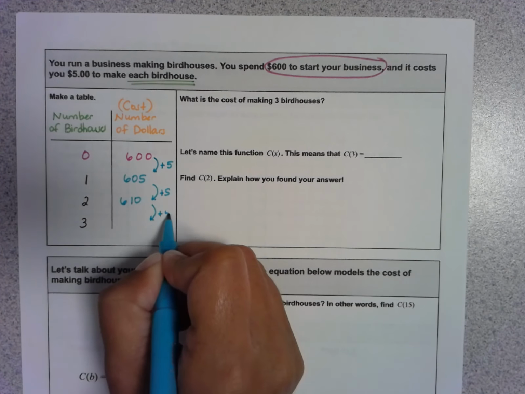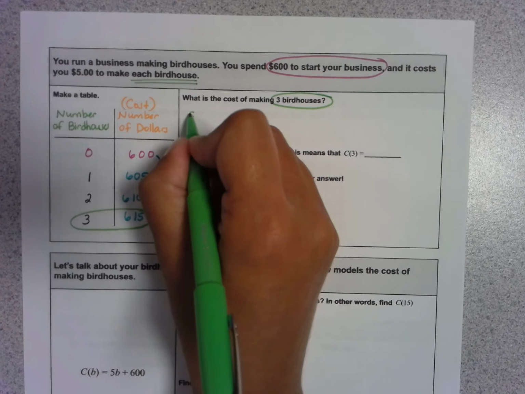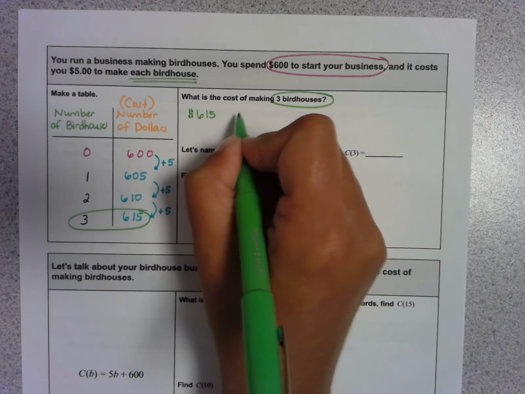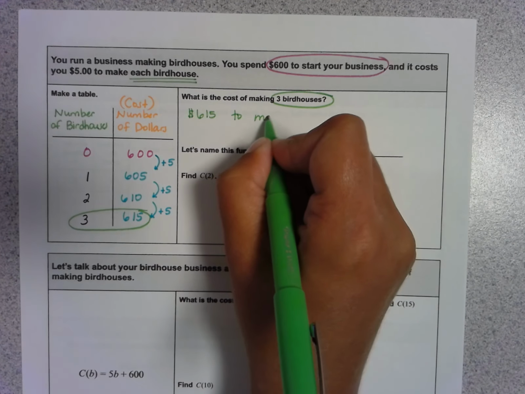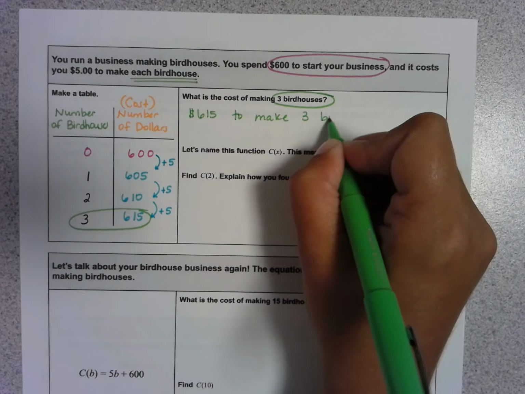So the next follow-up question is, what is the cost of making 3 birdhouses? I would find the 3 in the input column, and I would match it up to the cost, which is $615. So I would say $615 to make 3 birdhouses.